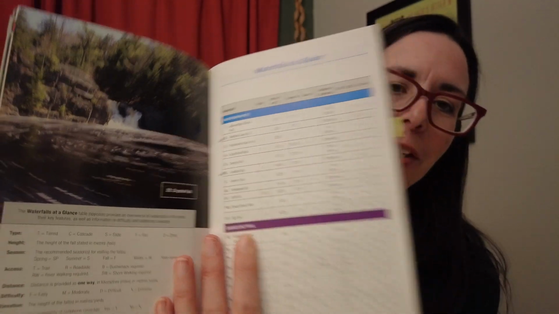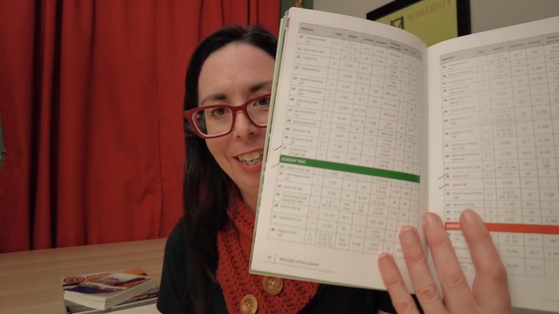And similar to the trails book, I am slowly checking off all the waterfalls that I've visited that are listed in this book. This is not all the waterfalls in Nova Scotia, nor is this book all the hiking trails in Nova Scotia. These are, I think, waterfalls and trails that these two particular authors really, really liked.